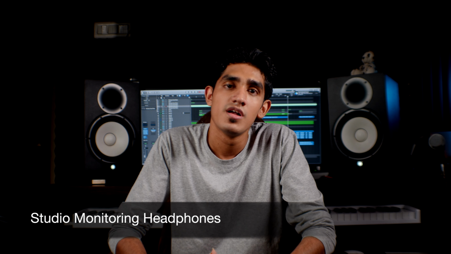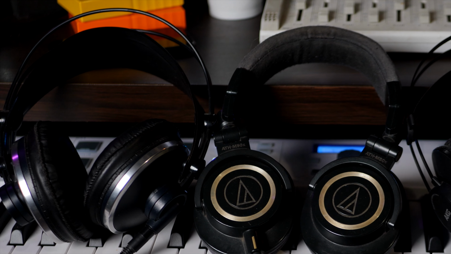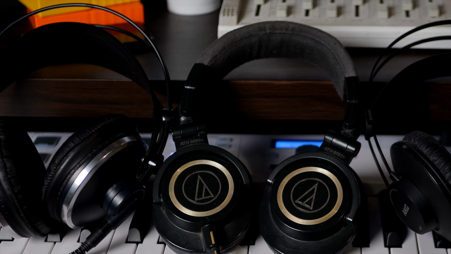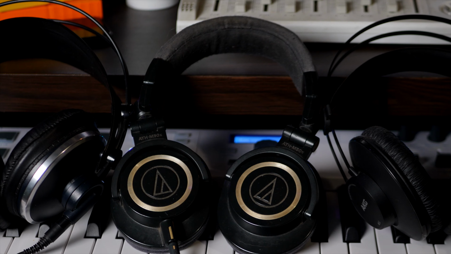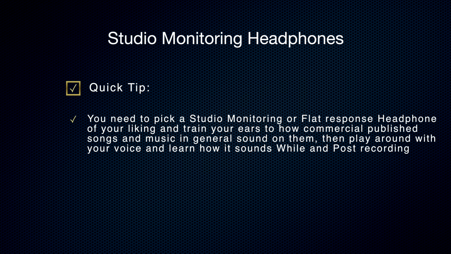Next would be a good pair of studio monitoring headphones. I cannot stress enough the need for every artist to have one. The idea here is that headphones are your portable gate pass into any studio, right? Irrespective of the room and the surroundings. You need to pick up a studio monitoring or flat response headphone and train your ears to how commercially published songs or music in general sound on them.